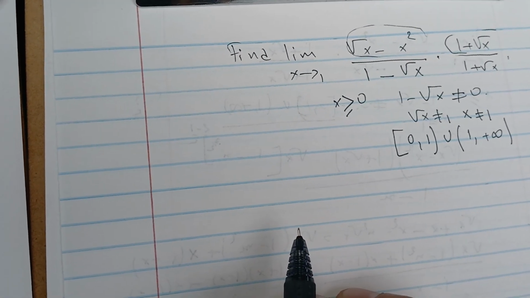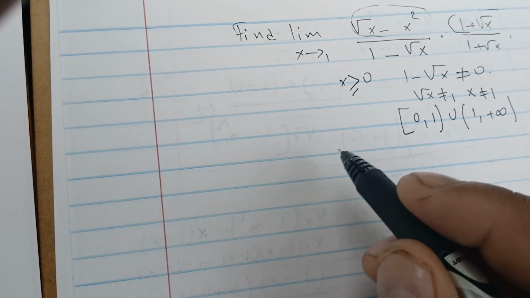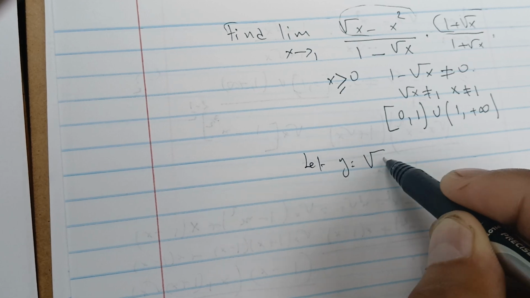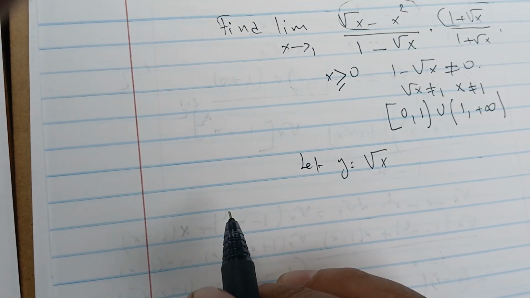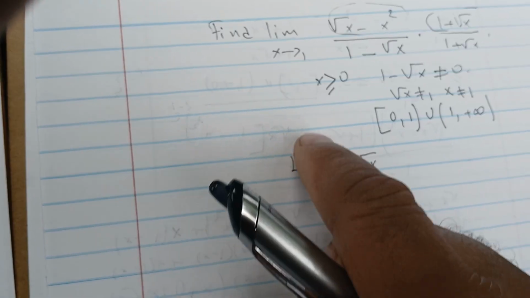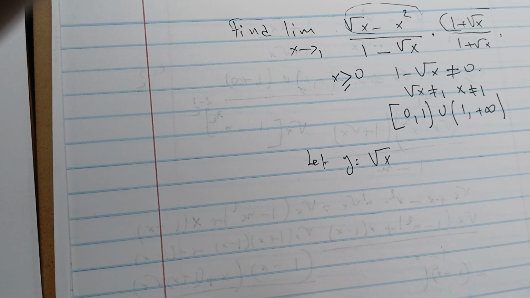In fact, here we're going to use a change of variable. Let y be the square root of x. The aim of this change of variable is to get rid of the square root.